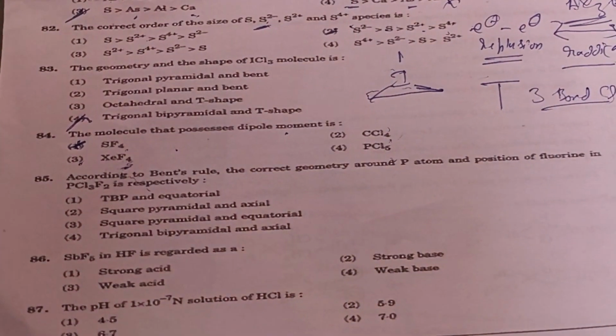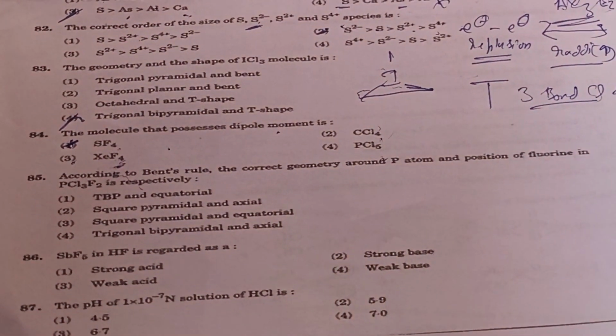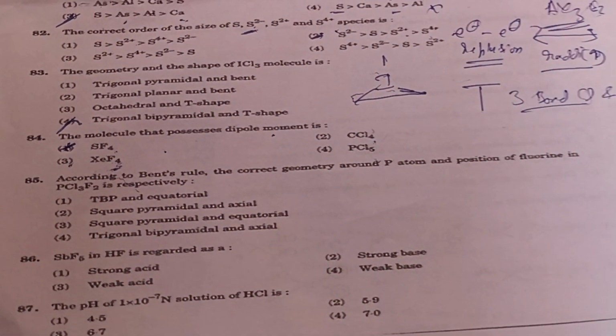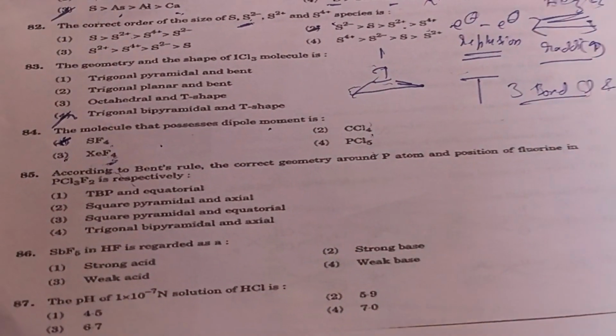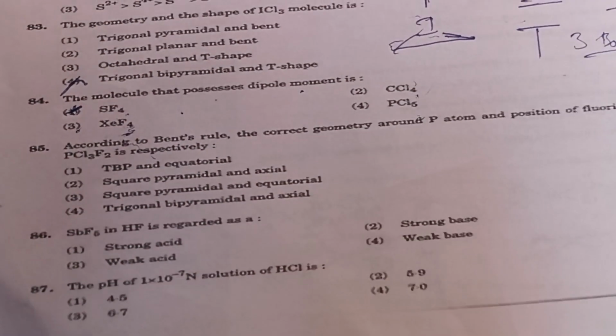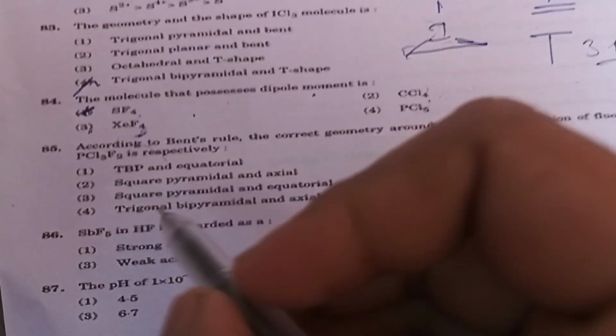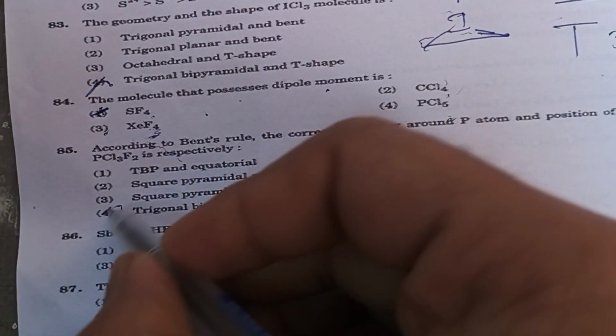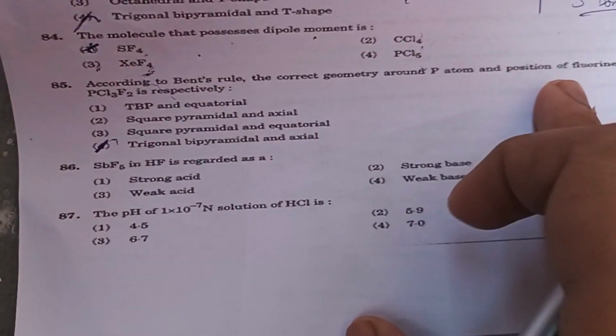Since fluorine is more electronegative, it will be in the axial position, since it has more p character. The right answer will be the fourth one, which is trigonal bipyramidal with fluorine axial. So this is the right answer according to Bent's rule.